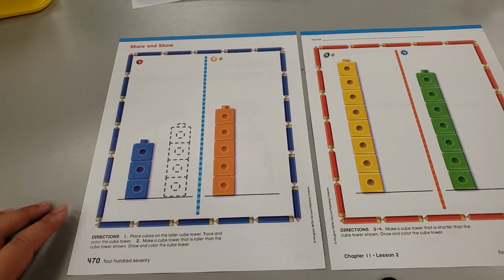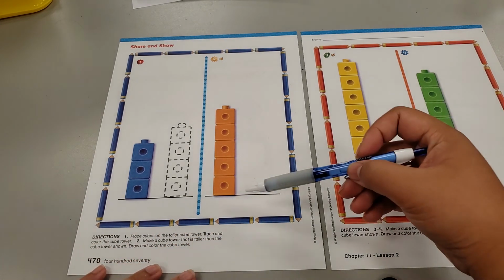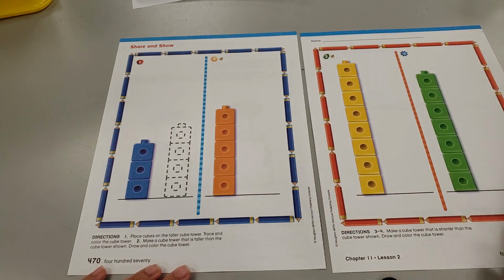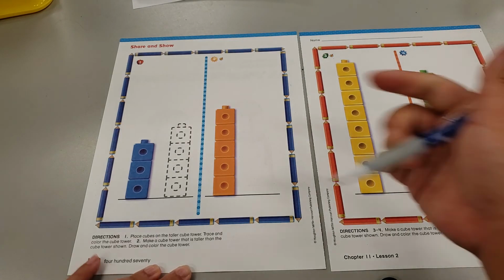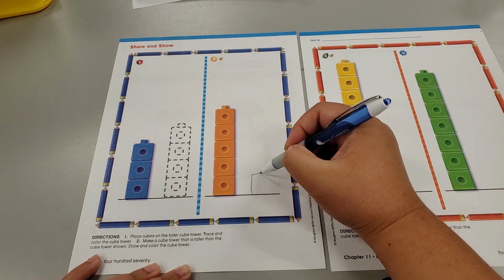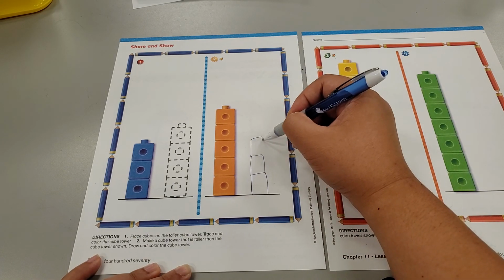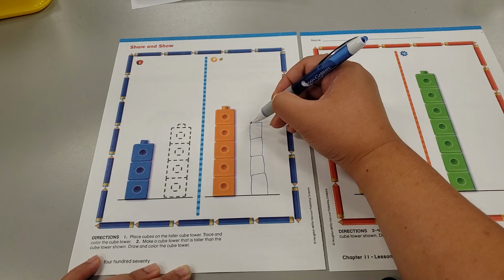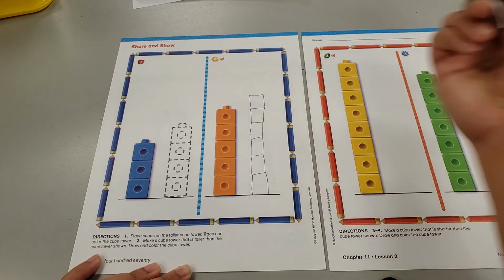Now let's look at our orange cube tower. Please create a cube tower that is taller than the orange tower. We'd like one that is taller. So if it's taller, I'm going to have to reach beyond how tall this one is. So Mrs. Gorospe is doing a very shaky job of drawing her cubes. They're very skinny cubes. Taller.